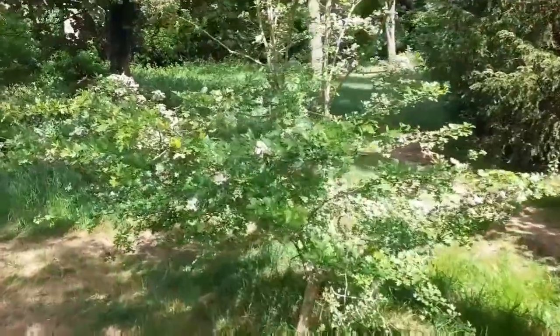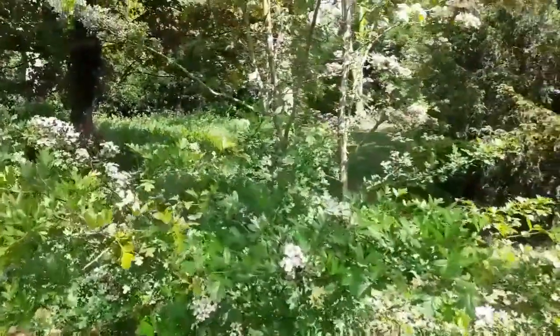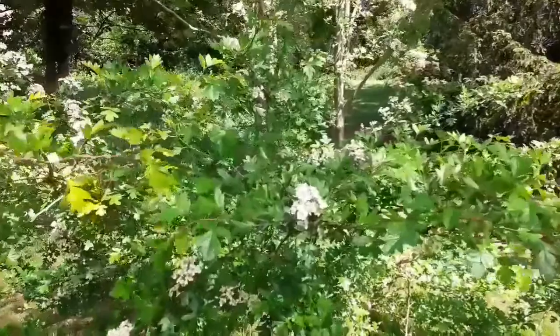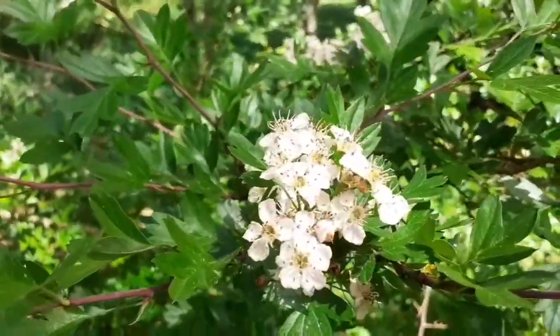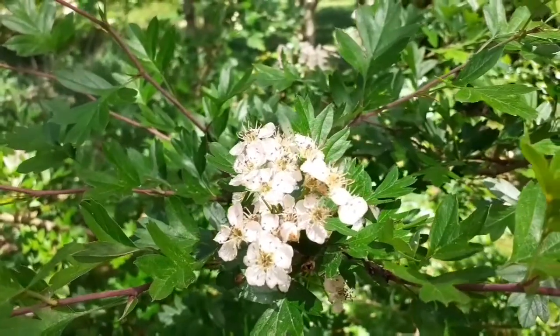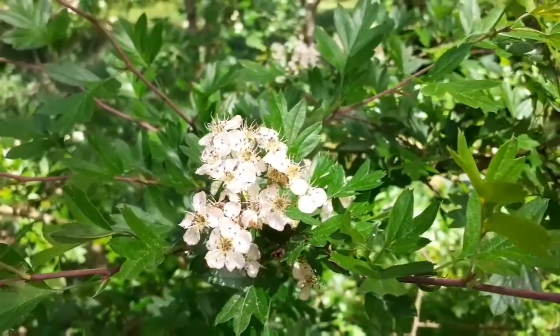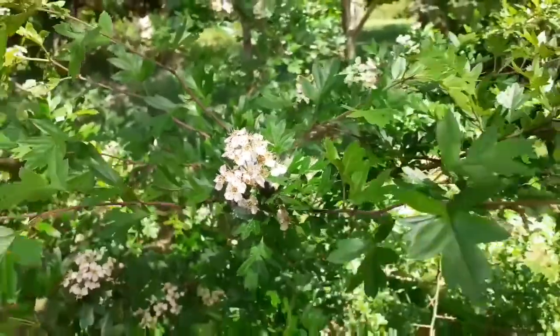Some trees have flowers on. This is a hawthorn tree. You get them in hedges as well. And here's a beautiful blossom that's on it. Another name for this blossom is May. It's called Mayflowers. Isn't it beautiful? And on this tree in the woods.